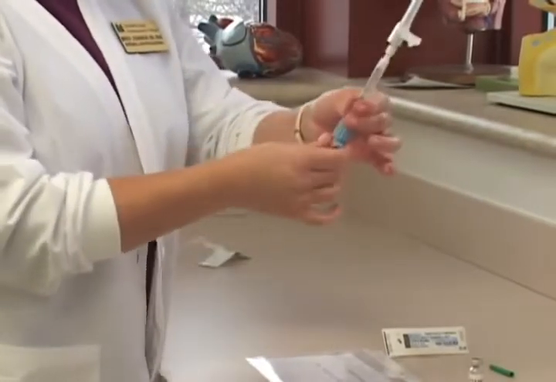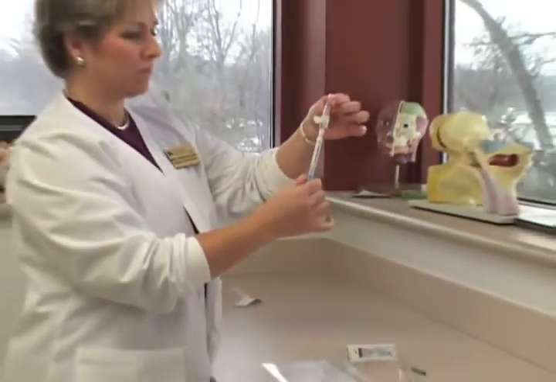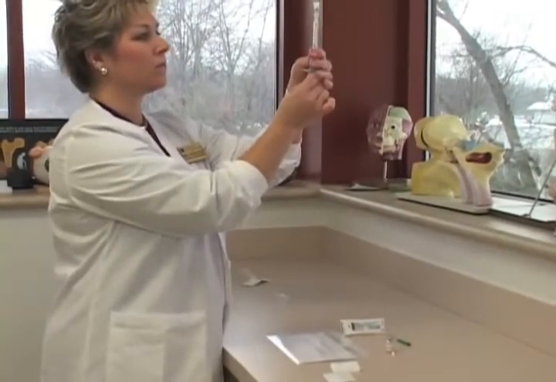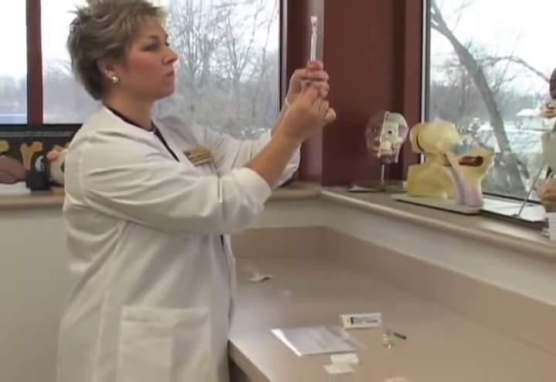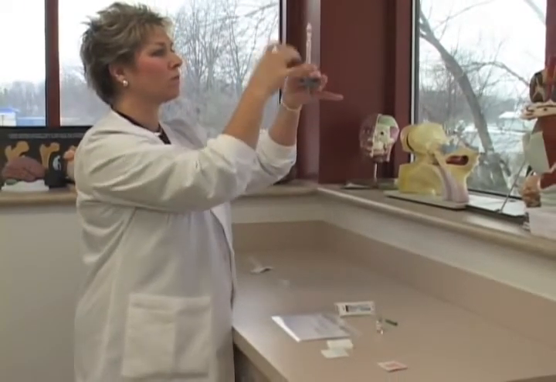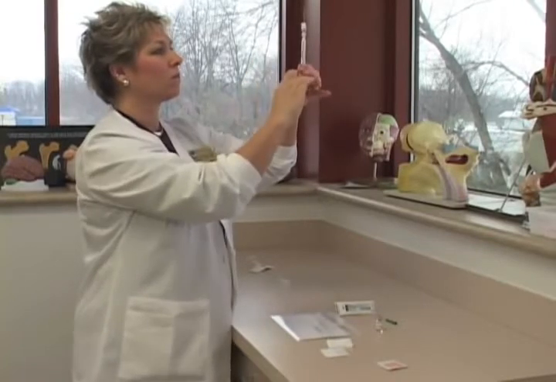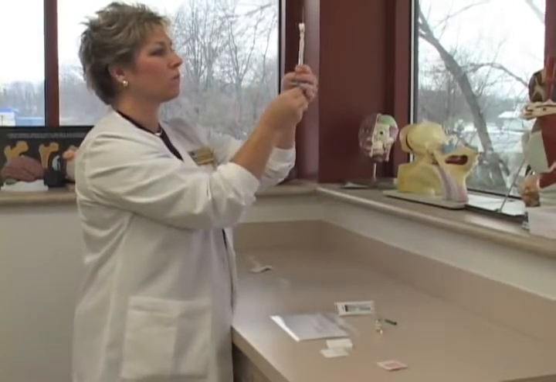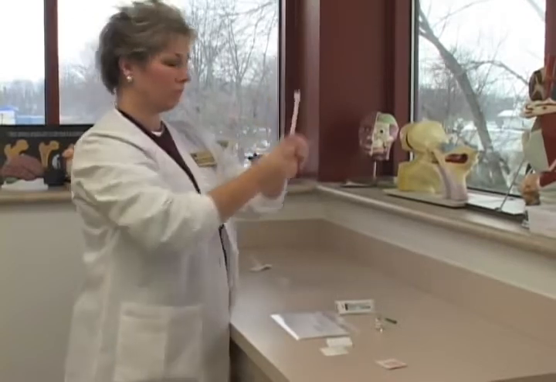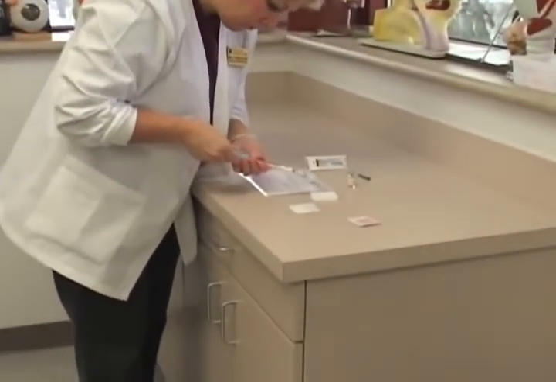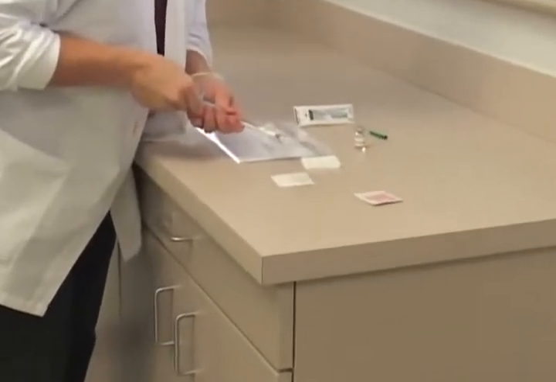And correctly expel the excess air while holding the syringe in an upright position. And then by wasting the excess solution while holding the syringe in a dependent position, pointed downward.